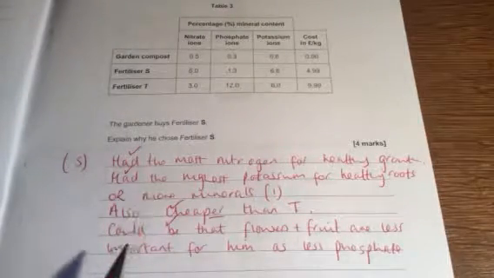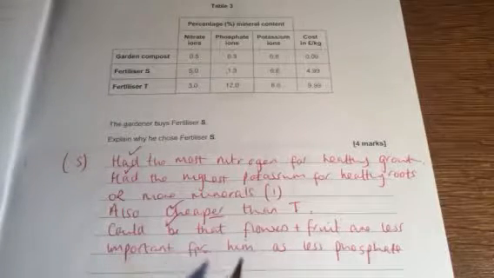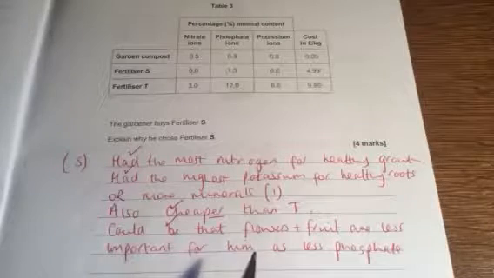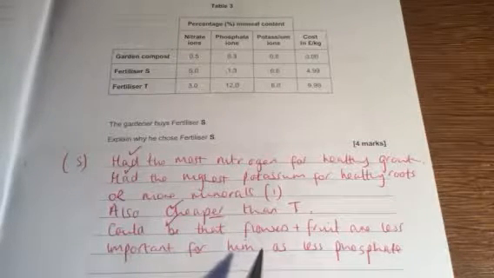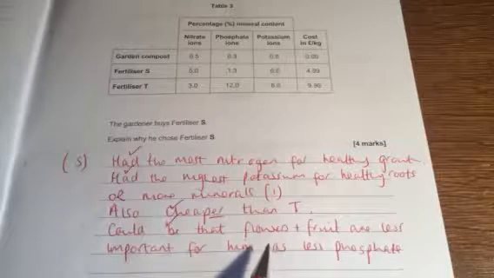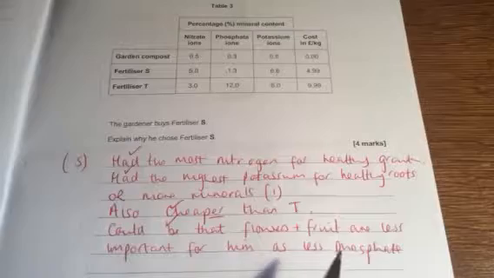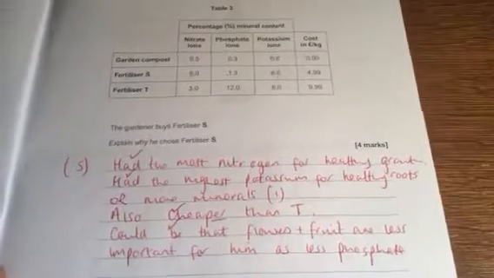Okay. It could be that flowers and fruits are less important for him. So it could be, for example, that he's growing a leaf like lettuce or cabbage or something like that, and therefore isn't that bothered about the fact that there's less phosphate in there. So that one was quite difficult to get, that last one.